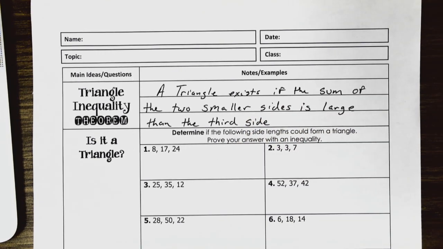Okay, so I'm going to say that again. The triangle exists if the sum of the two smaller sides is larger than the third side.